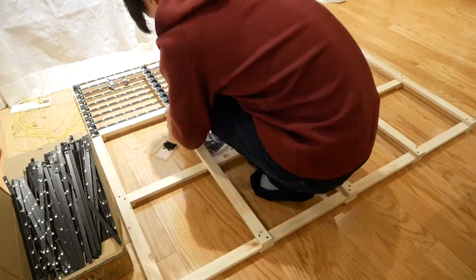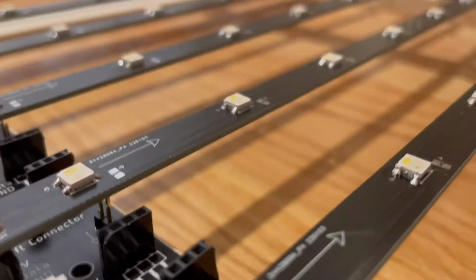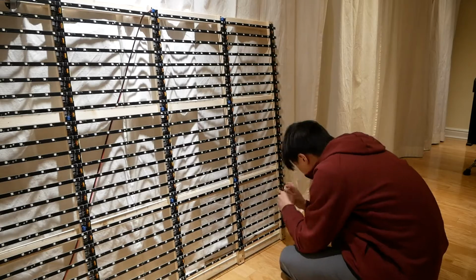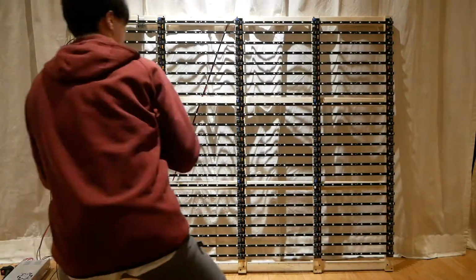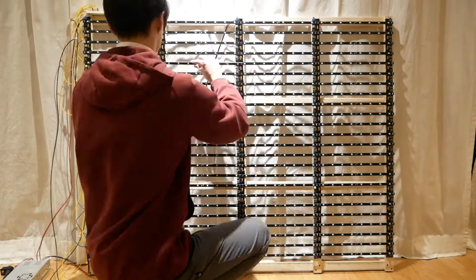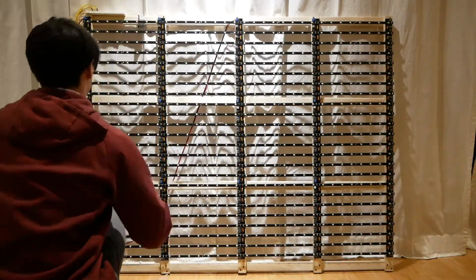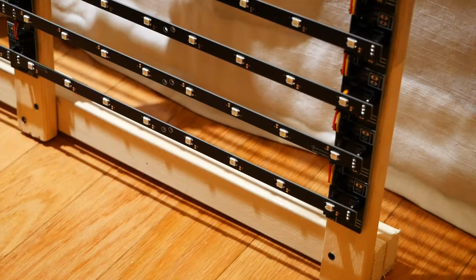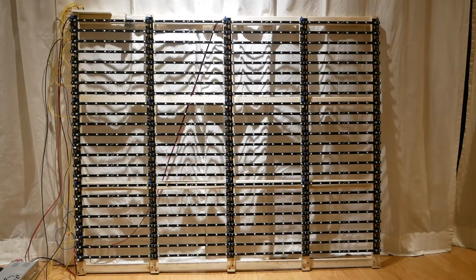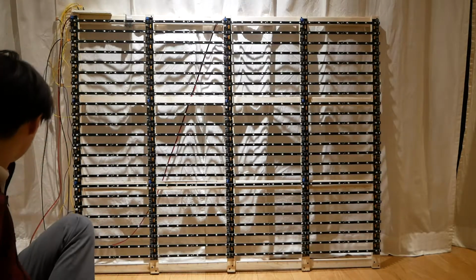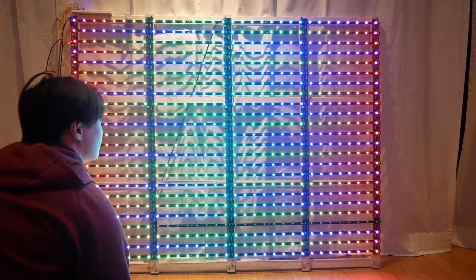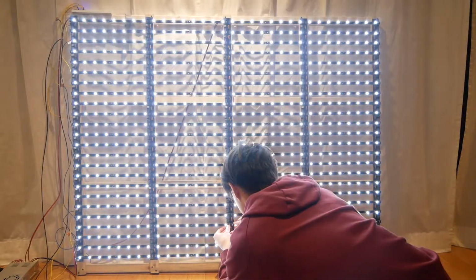Now it was mounting, wiring, and configuring time. Here I configure the wall in an 8-way parallel zigzag pattern. And finally, it was done. Let's test it. And it worked wonderfully, though I did forget to plug in the jumpers for a few connectors.